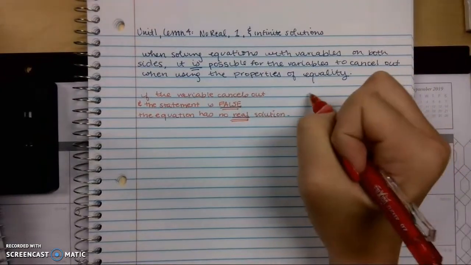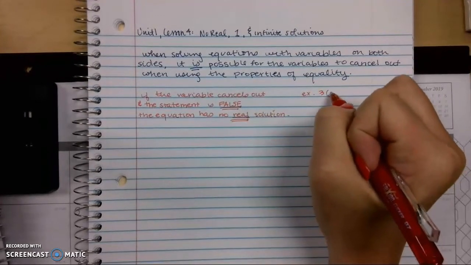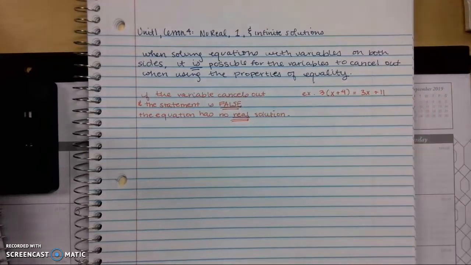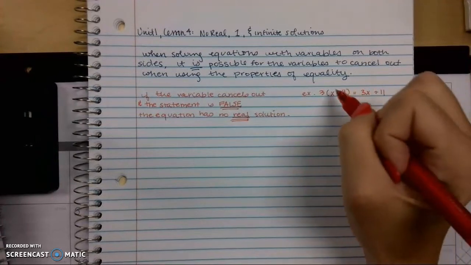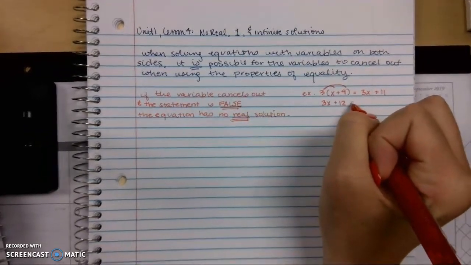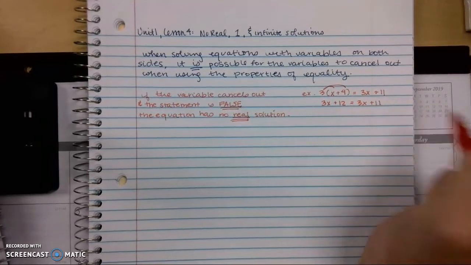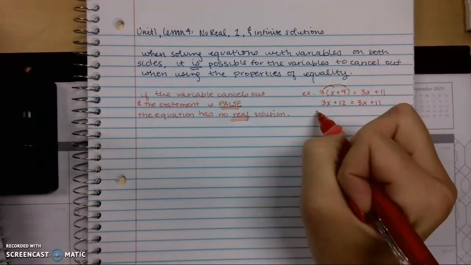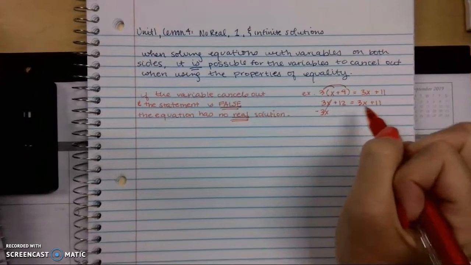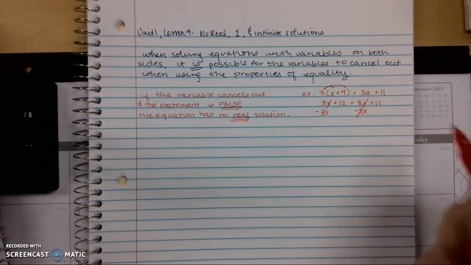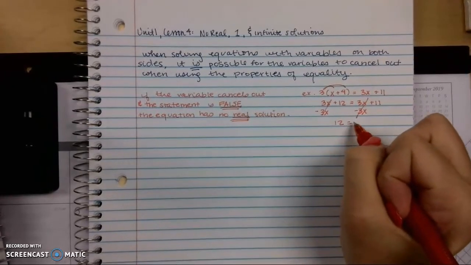So let's look at an example. 3(x + 4) = 3x + 11. I should instantly go to the parentheses. We're going to use that distributive property. And I simplify to 3x + 12 is equal to 3x + 11. Next thing I want to do is tackle those variables. So I'm going to subtract 3x from the side because I want to eliminate it on that side. But when I subtract it on the other side, it completely cancels out. So what I'm left with is 12 is equal to 11.